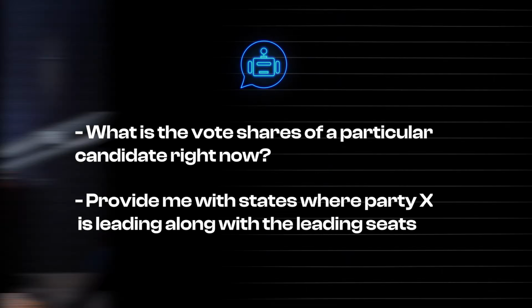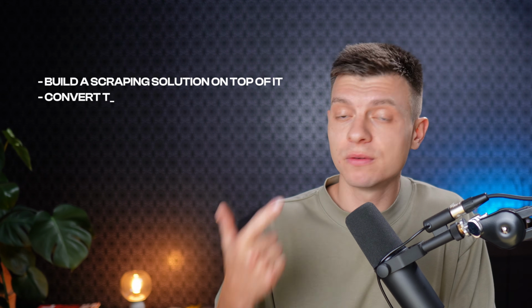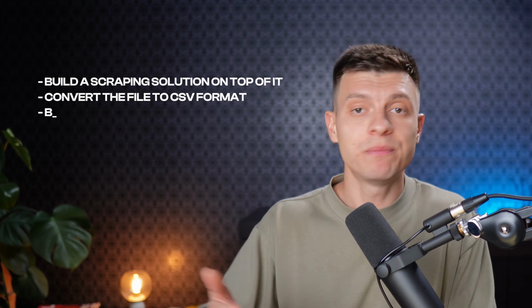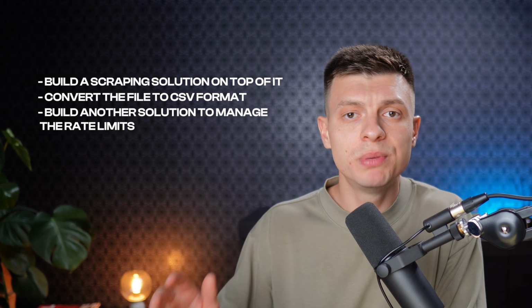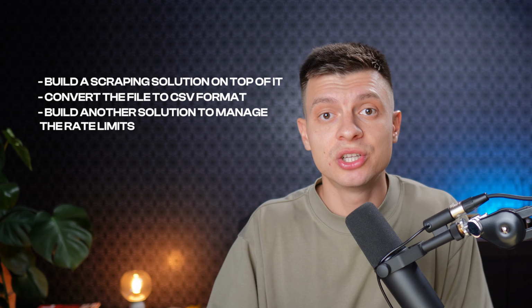For the knowledge base, they used a spreadsheet with live election data that was updated every 40 seconds or so. So we had to build a scraping solution on top of it, then convert the file to CSV format, and then build another solution to manage the rate limits, because the file was just too big to be processed even by the latest GPT models. Yeah, it's not always as easy as creating a chatbot and adding it to a website or integrating it to WhatsApp.